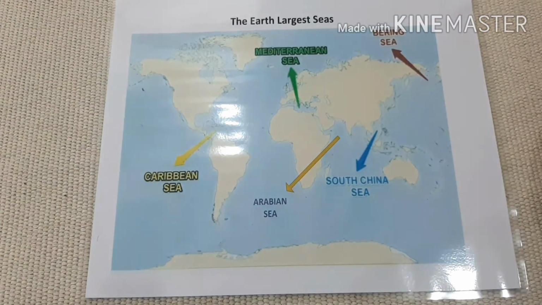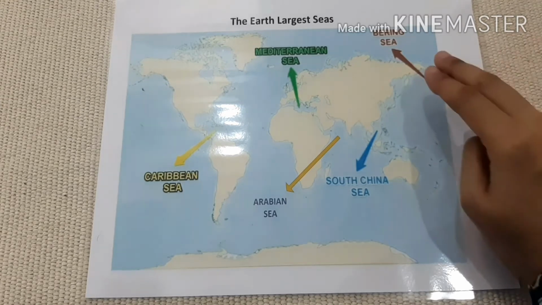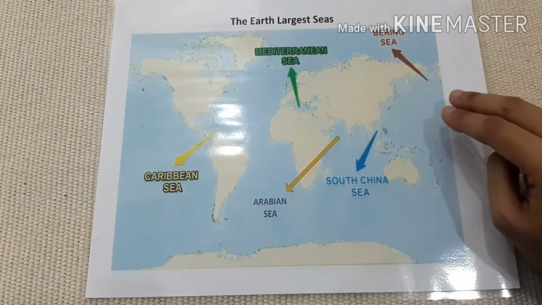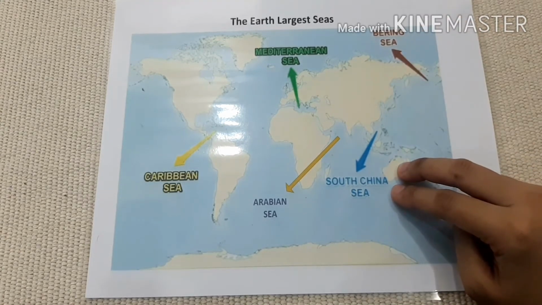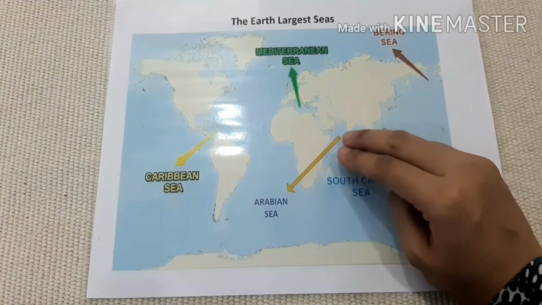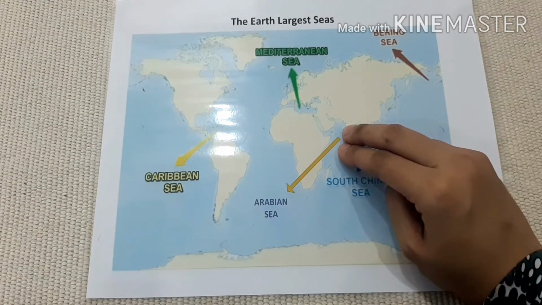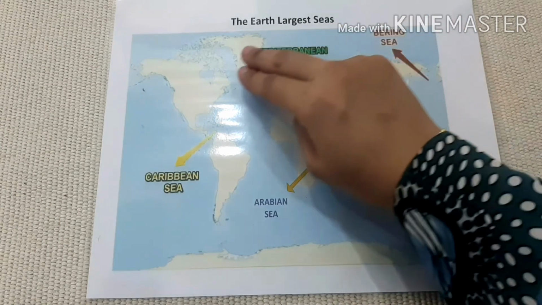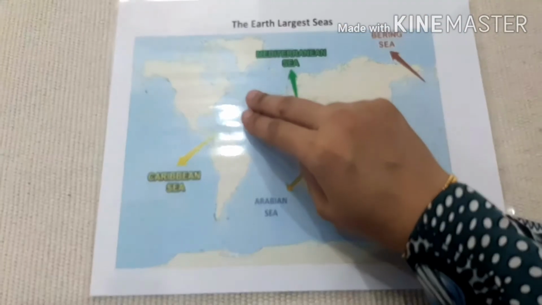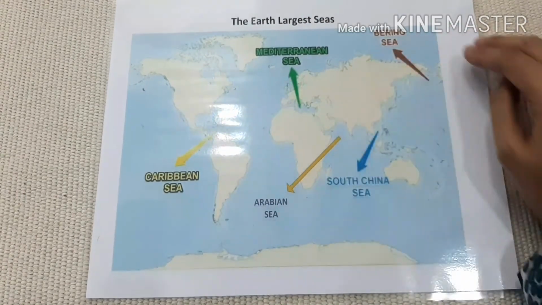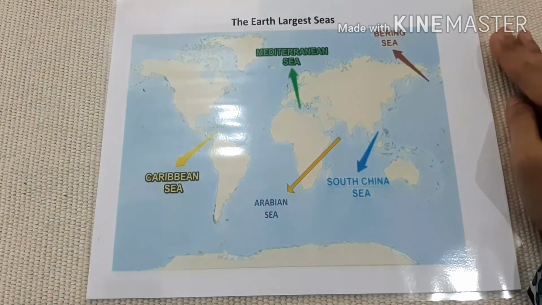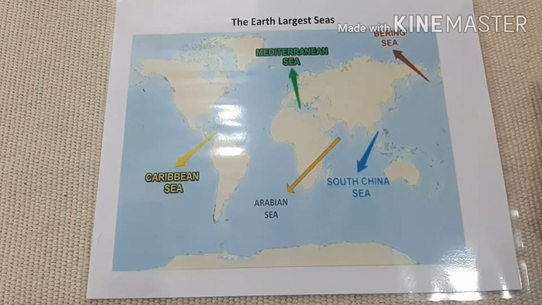In these oceans, there are small parts, we call it a sea. So looking at the Pacific Ocean, there are Bering Sea, South China Sea. In the Indian Ocean, there's the Arabian Sea. At the Atlantic Ocean, Mediterranean Sea, and also Caribbean Sea. So these are the largest seas on the earth, but there are more seas that you're going to discover after this.